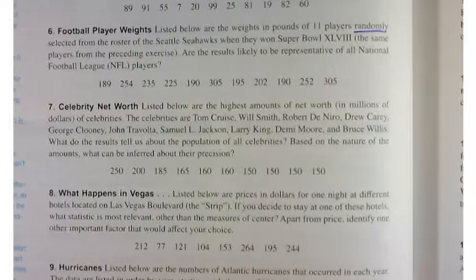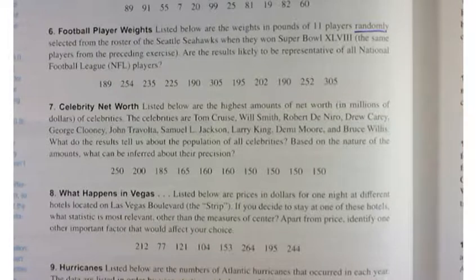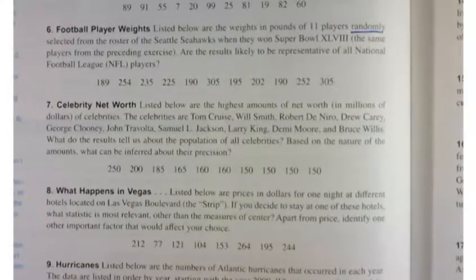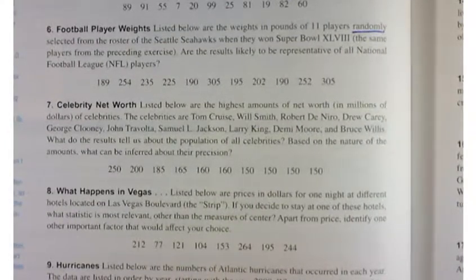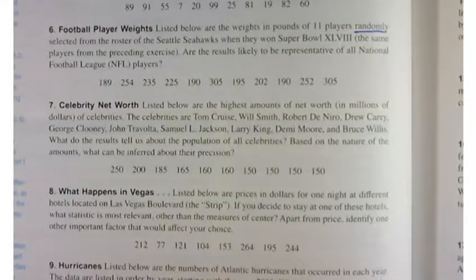So it's only representative of the people that were in the survey, and that's it. So yeah, in this one, it's probably representative, but we can start quantifying that later in this course. Where do you think the true average weight of football players in the NFL is? We can start making more sophisticated statements about that starting in Chapter 7.